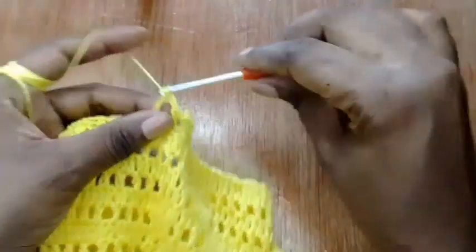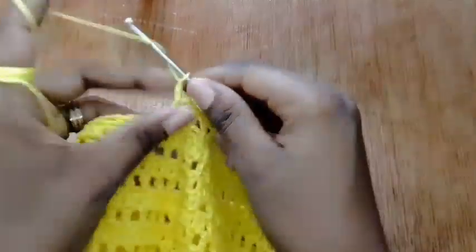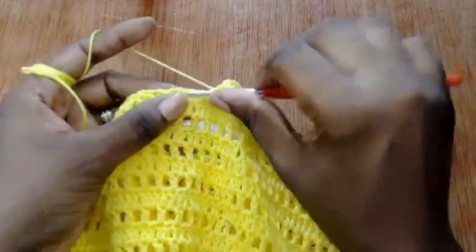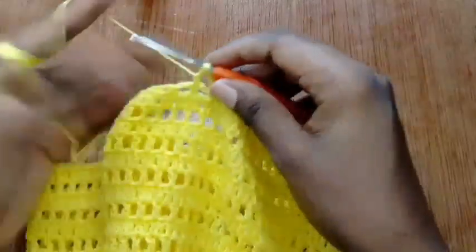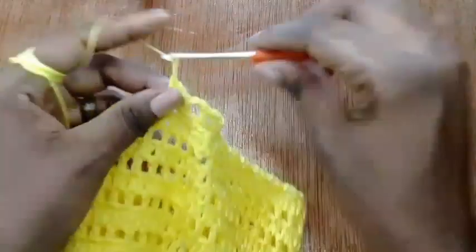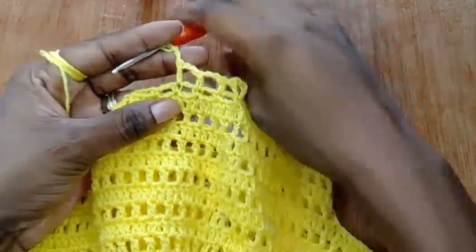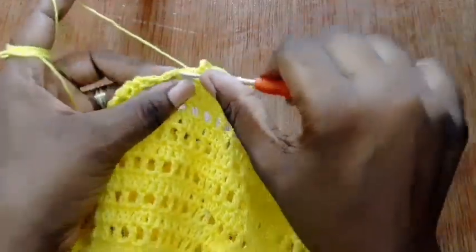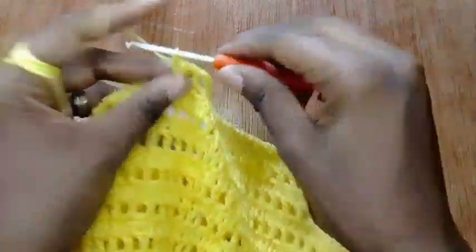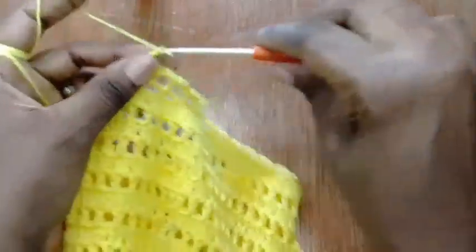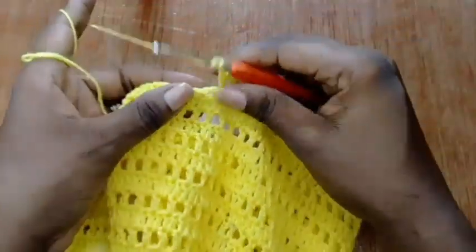Now we have part 1 of this dress on the channel, so just go there, and when you get here you just come back for this part, okay, and chain 2. Now we're going to do another increase, okay, that's 1, 2, and into that third space you're going to do an increase, chain 2. I'll show you again.